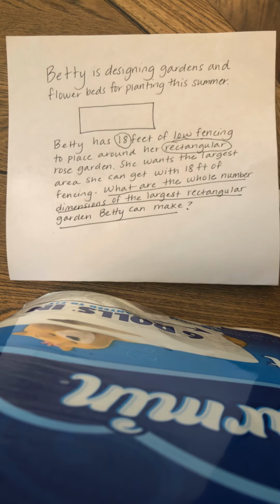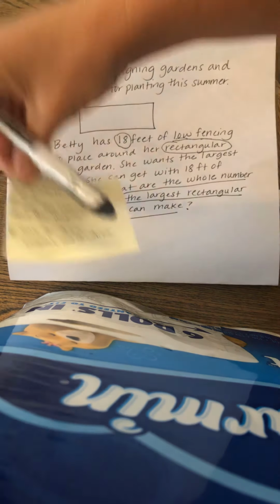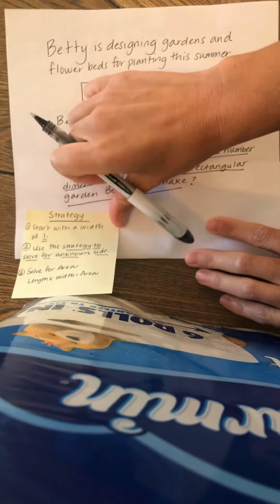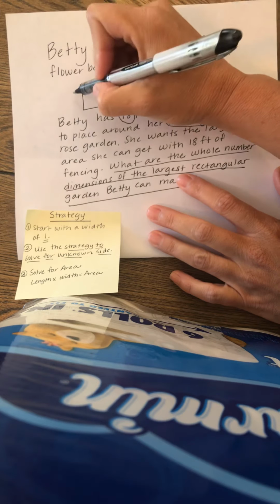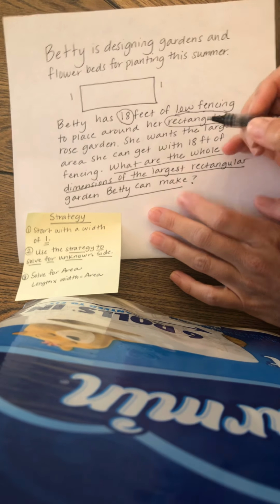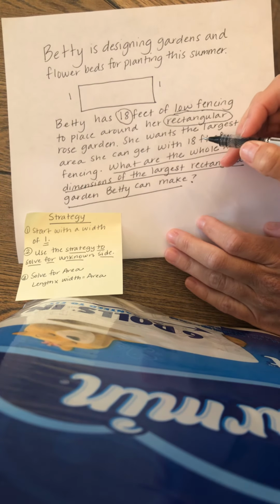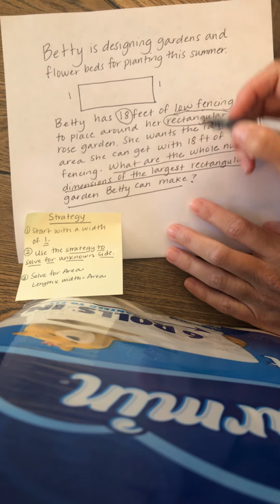So our strategy is we are going to start with a width of 1. This is 1 and this is 1. Then we use the strategy to solve for unknown sides.